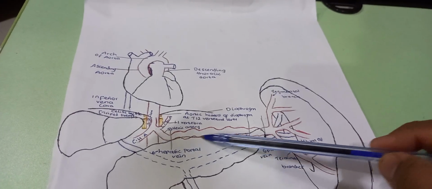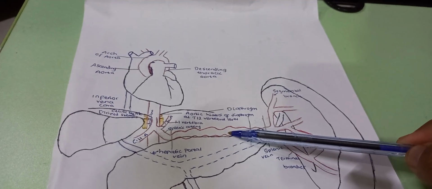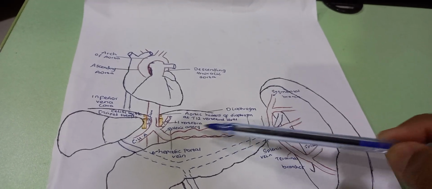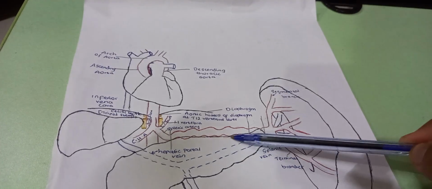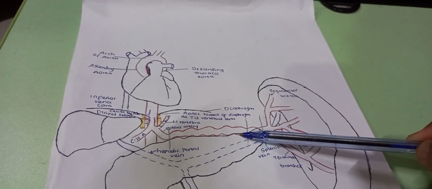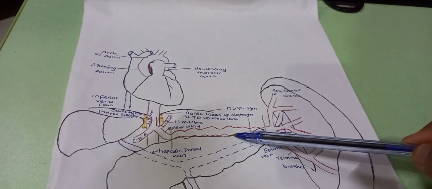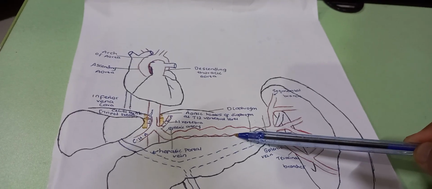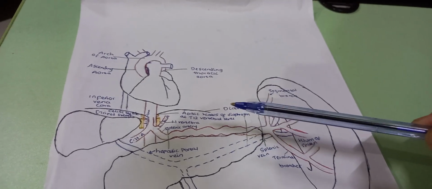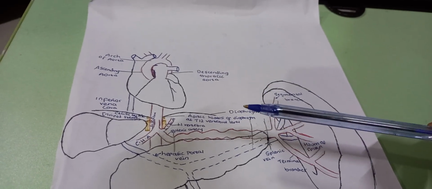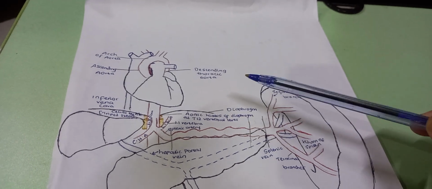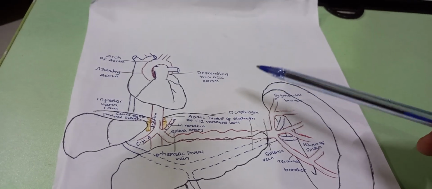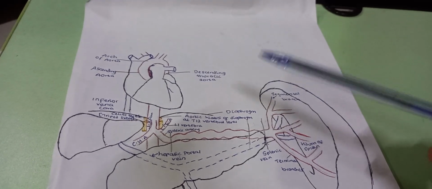Then we have the pancreatic segment, which is the segment of the splenic artery that runs along the superior border of the pancreas. It is very tortuous in its course, and there are different variations of tortuosities. You can have looping, it can be undulating, or it can even be coiling.